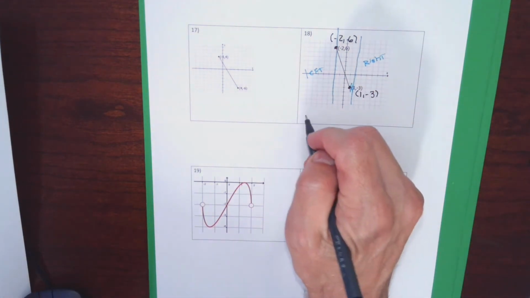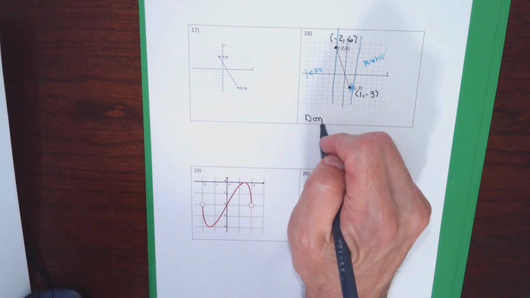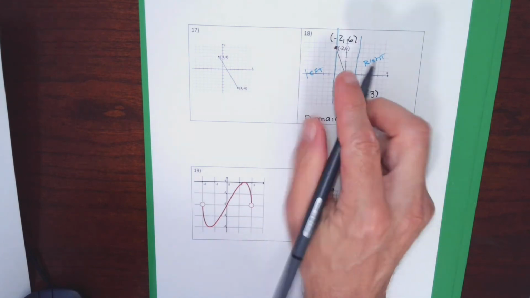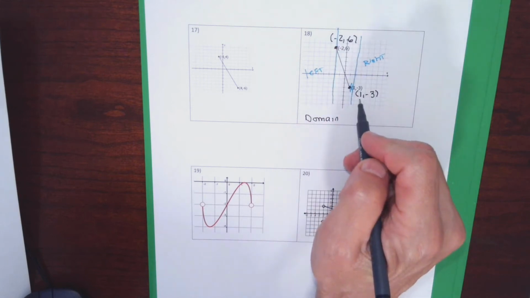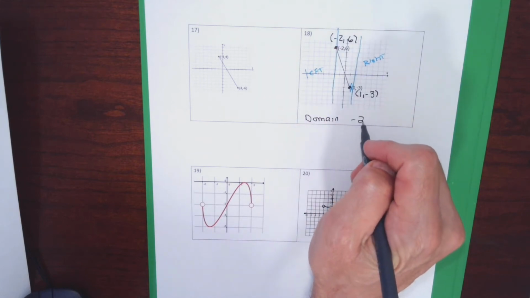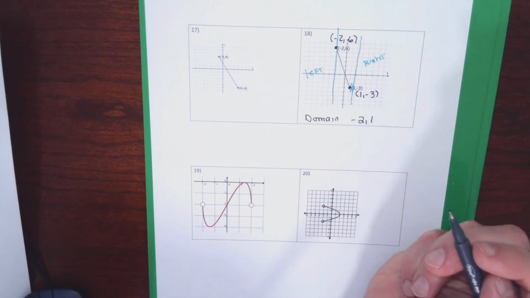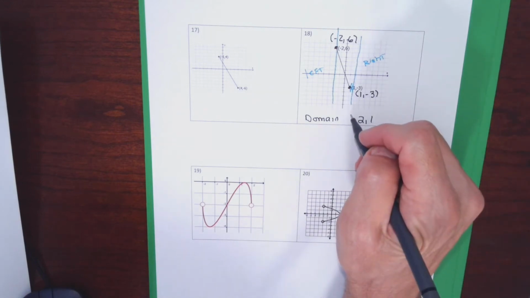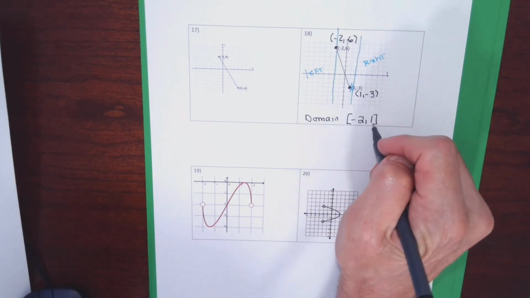So the numbers that I'm going to need for my domain are the x's that these vertical lines touch. X equal to -2 and x equal to 1. I read from left to right when I do my domain. Both the points are marked with a closed circle, so both of my brackets are going to be solid.